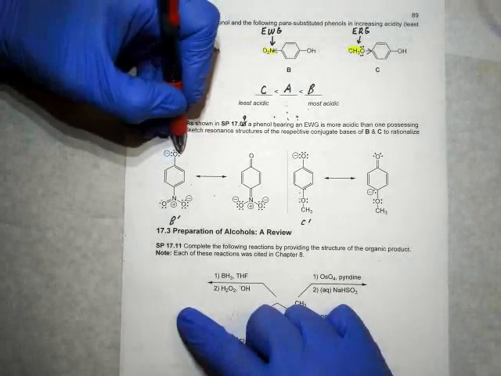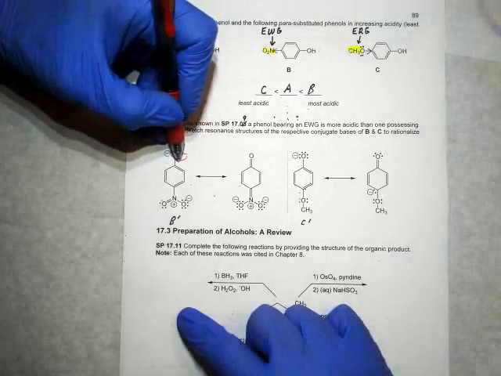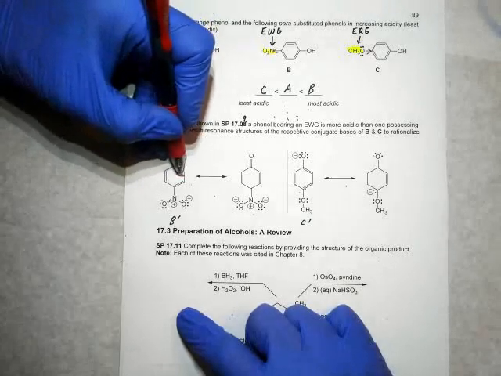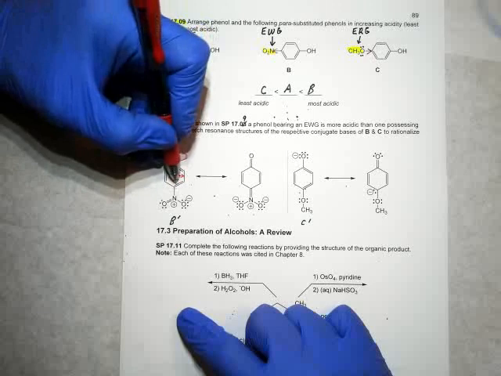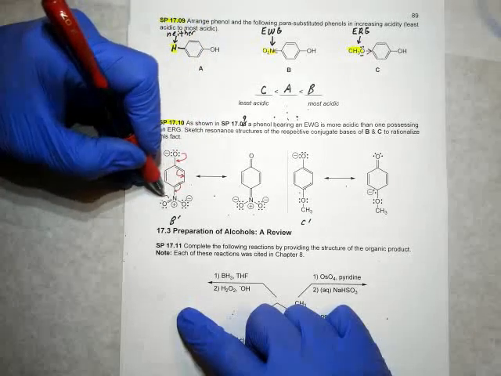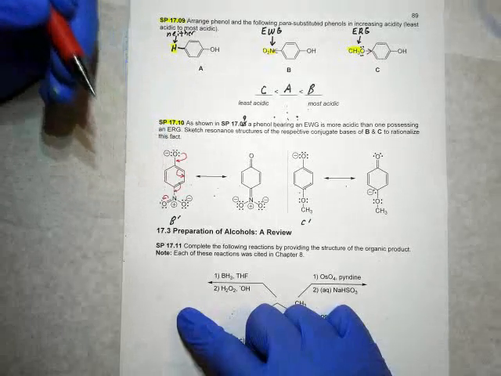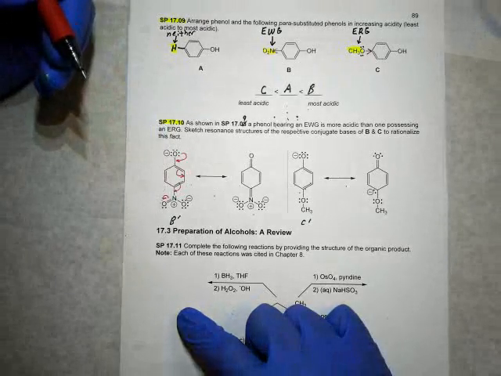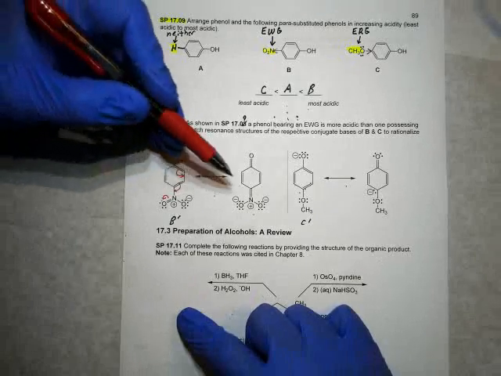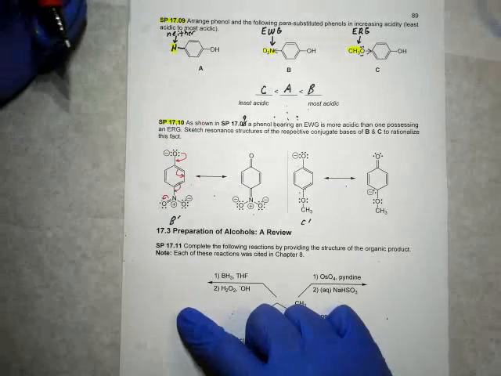Let's do this. Let me place this pair of electrons between the carbons here, this pair of electrons there, this pair of electrons here. And of course the pi bond becomes a lone pair there. If you follow those four curved arrows, this would be the resonance form you're looking at.